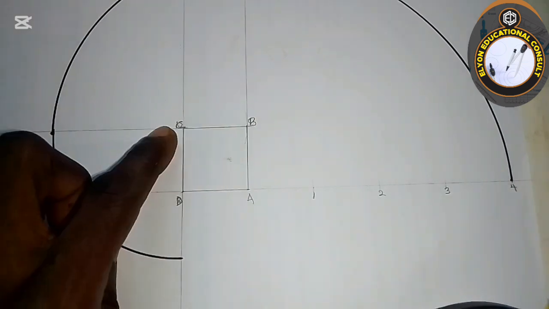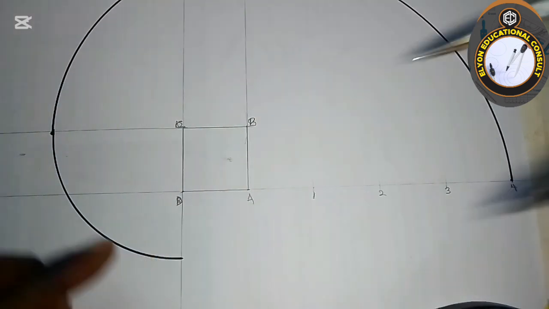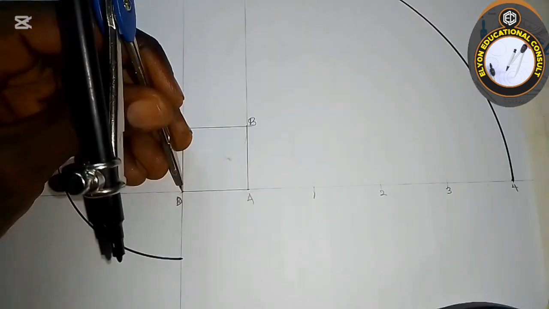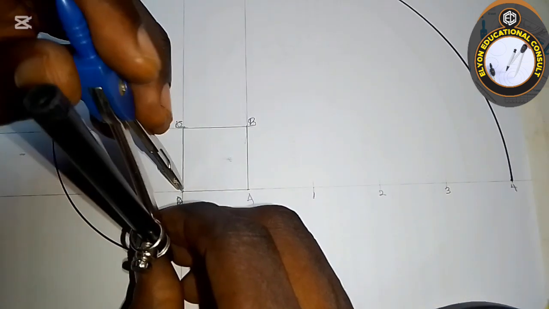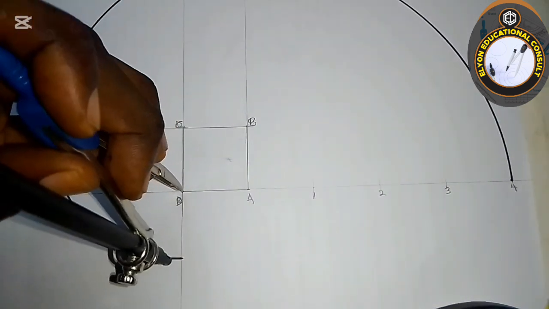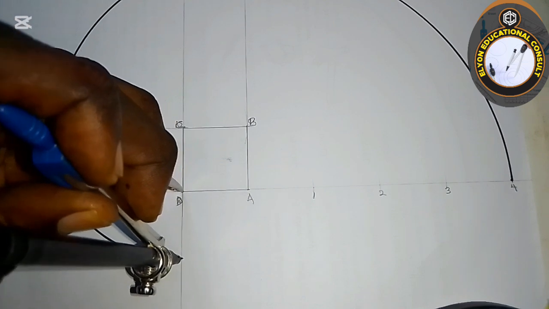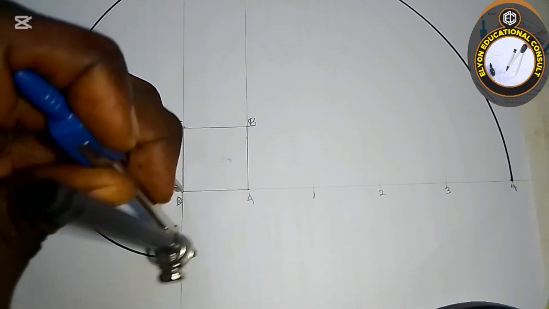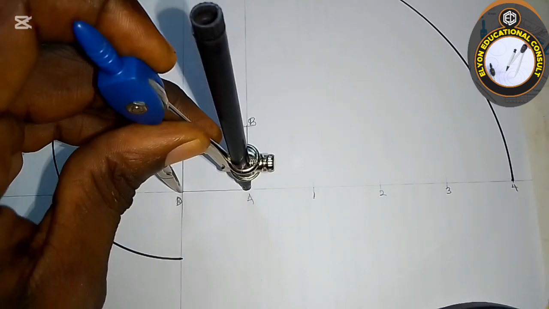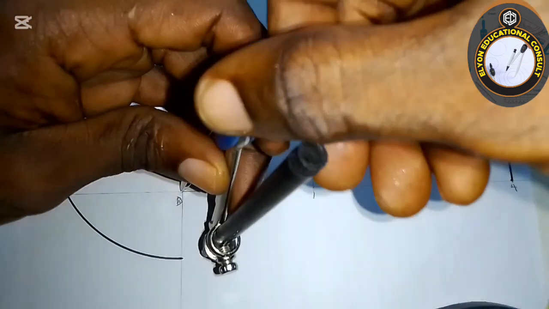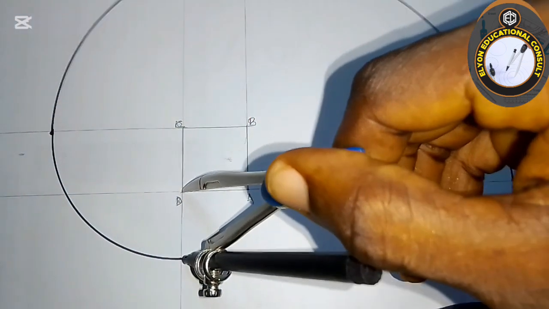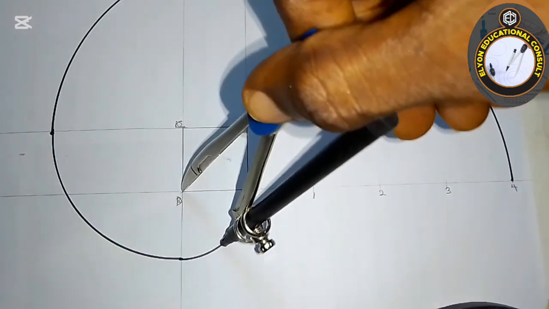After C, we go to D. D is the next one. From this point D, I will reduce the length of the compass. Make sure it's on this, which is going to be this length here, and hold it like this.